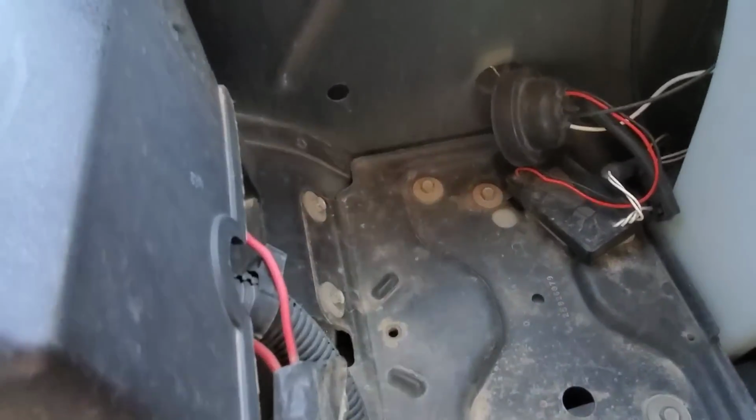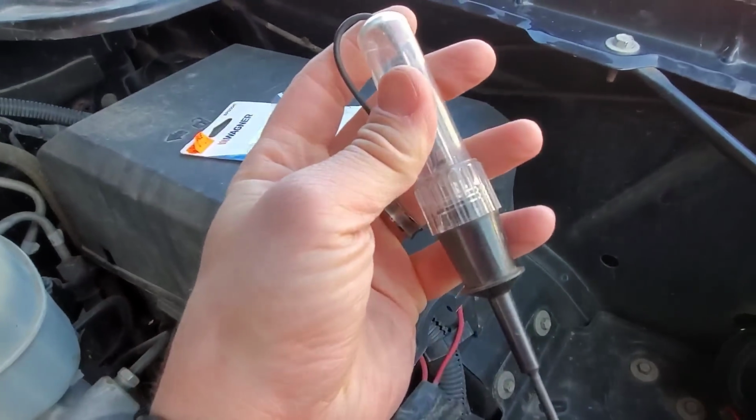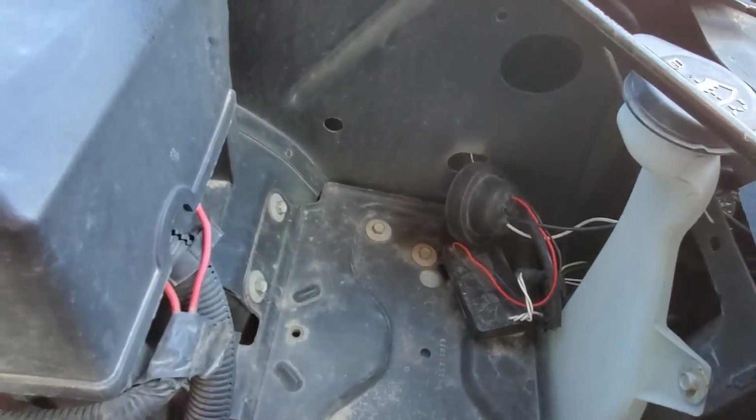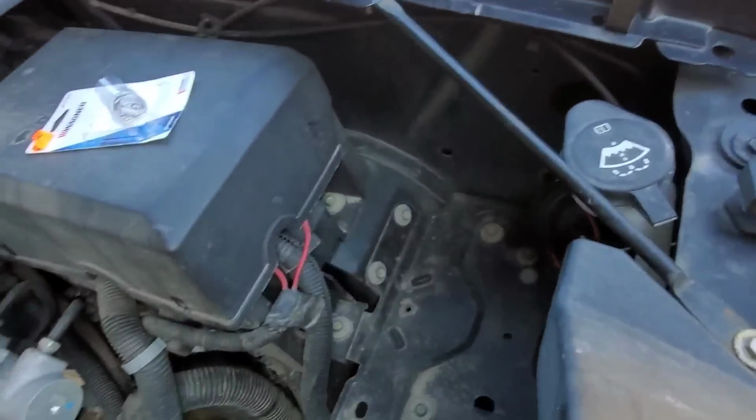So, because of that, we now get to trace wires with our handy-dandy test light to see which ones are even for what. Good thing I'm a professional electrician, right? They're never easy. You just can't have a simple project, can you?